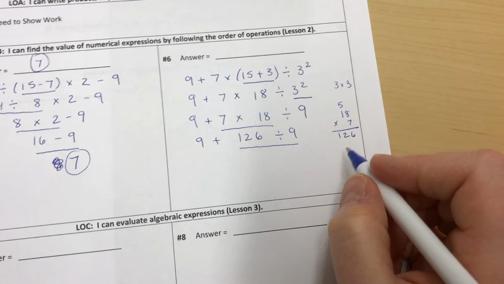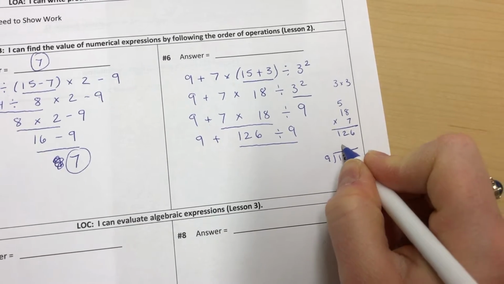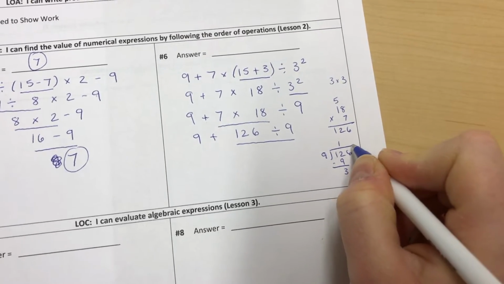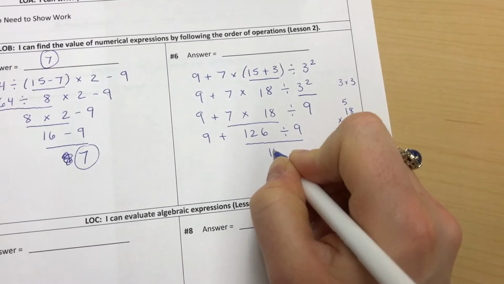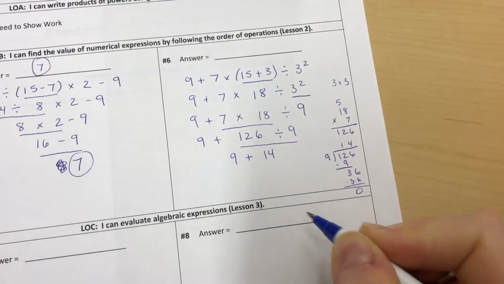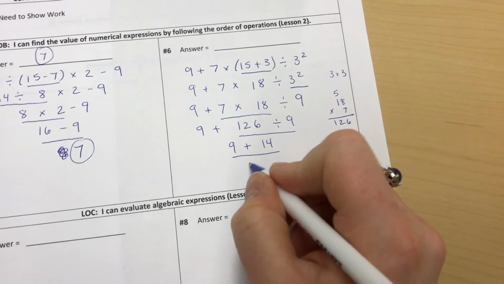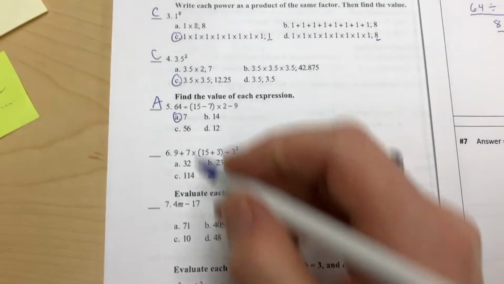So 126 divided by 9 is 14. Bring down the plus 9. All right, 9 plus 14 is 23. So 23 is the answer to number 6. And that's B.